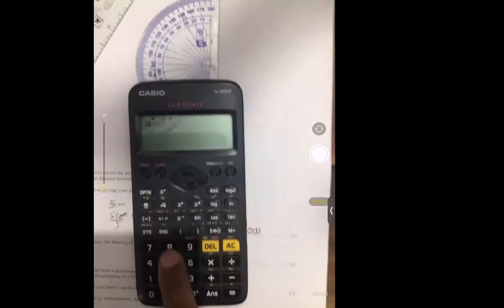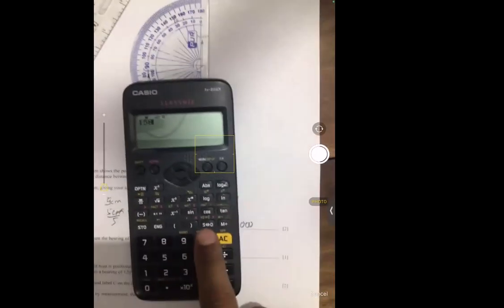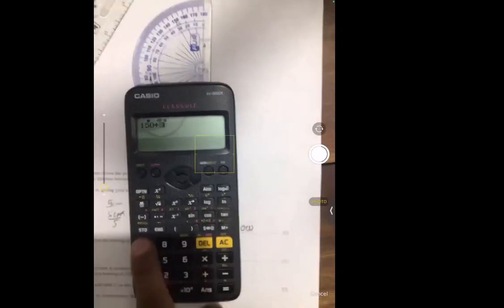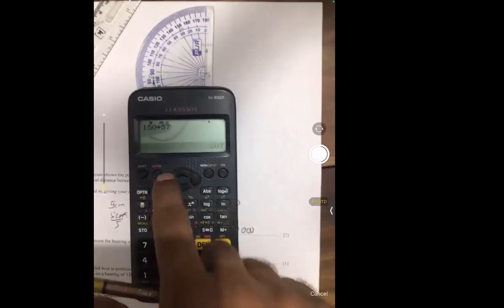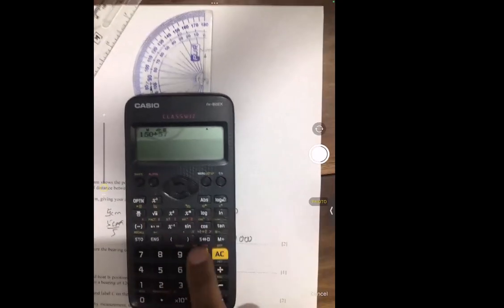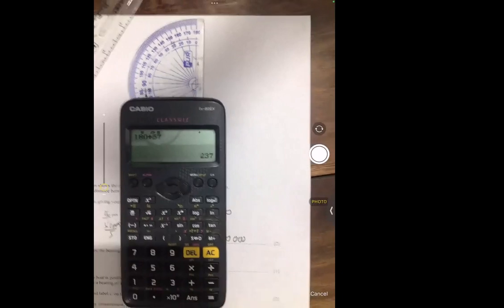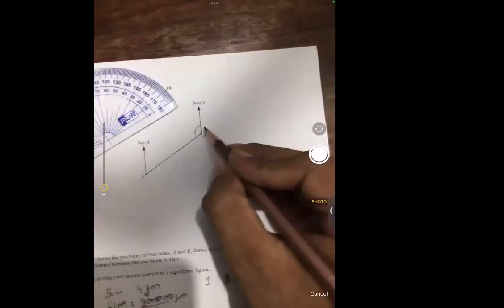180 plus 57 is going to be what value? 180 plus 57. The value is going to be 237. So this over here is 237. This over here, this value.